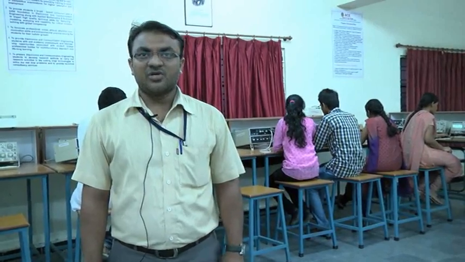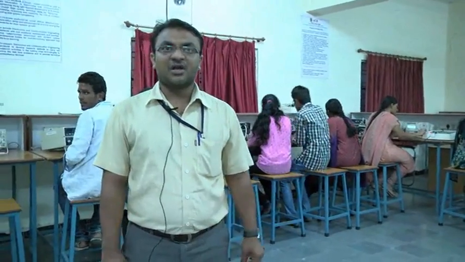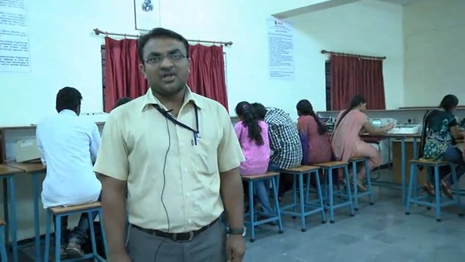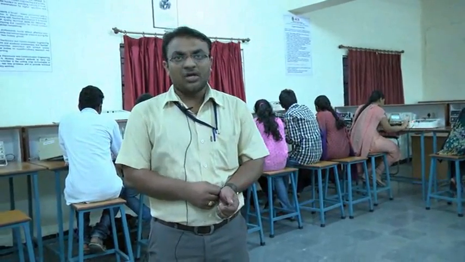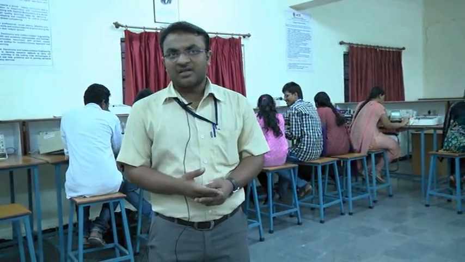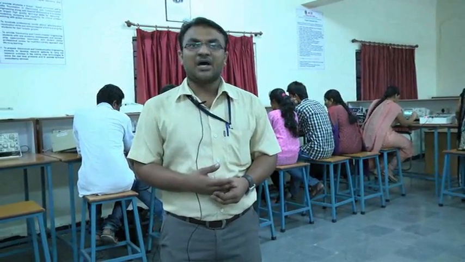I am G. P. Vikishore, an associate professor in the ECE department. This is the Microwave and Digital Communication Engineering lab. The purpose of this lab is that if you find out all the parameters in the microwave and digital communication lab, you can apply them in telecommunications, radars and navigation.